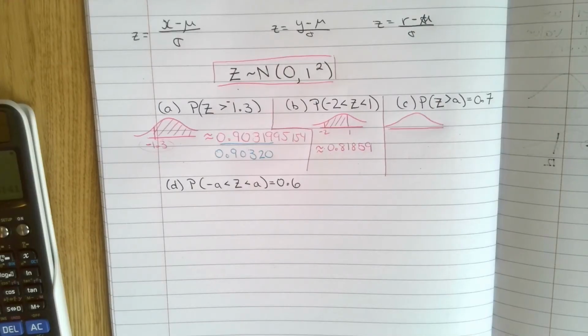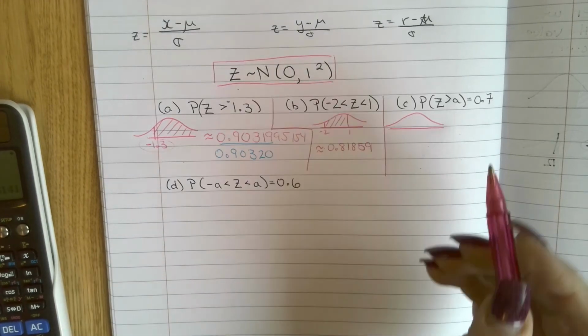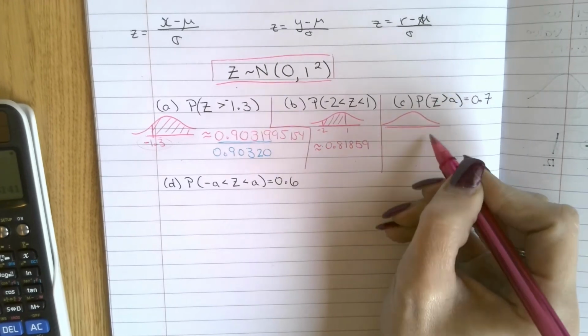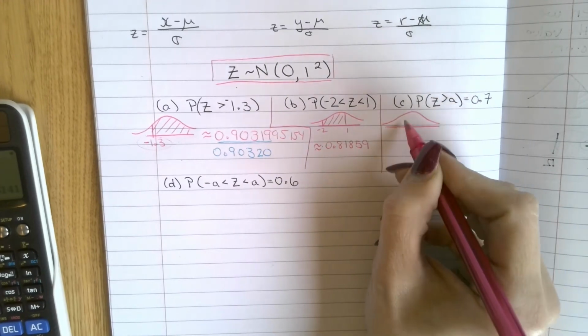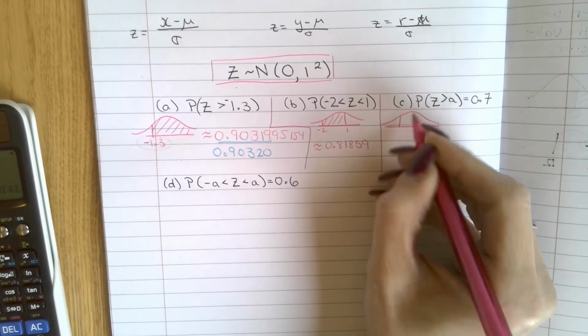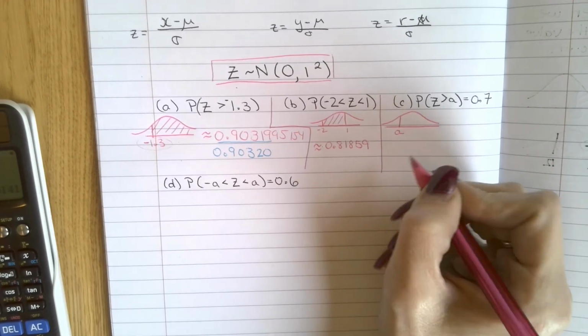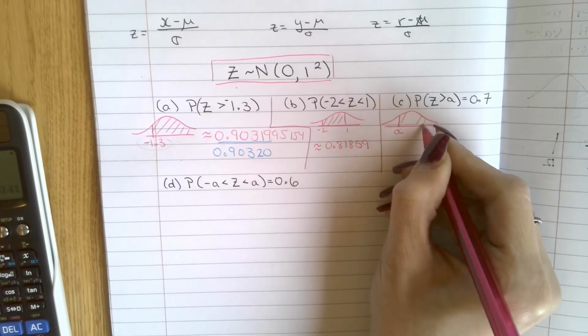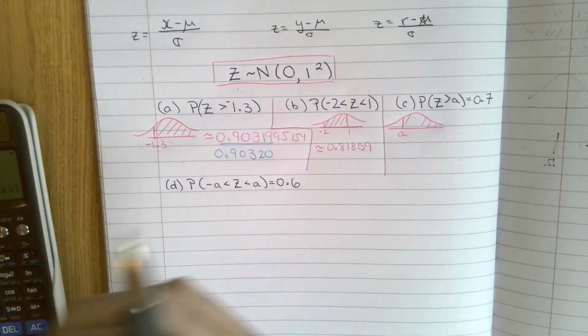Okay, so C is a bit different. This time we're given the probability. We know that larger than A is 0.7. So when I do my sketch, halfway will be 50%, so I'm going to go a little bit more. And there's some value A, and this space in here is 0.7.